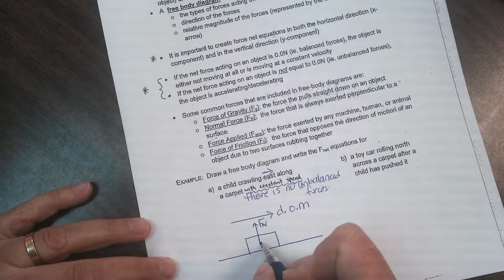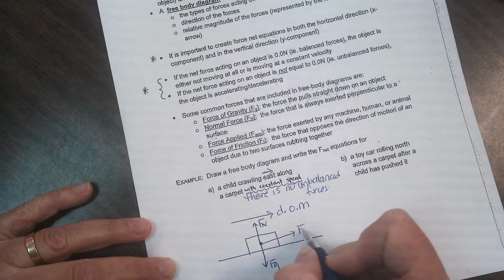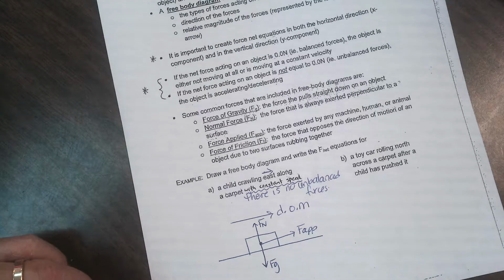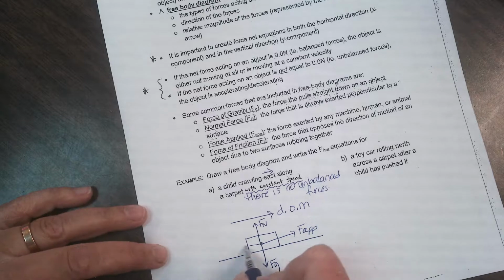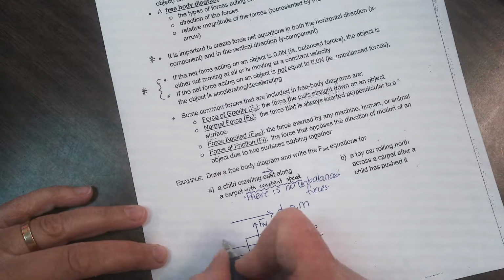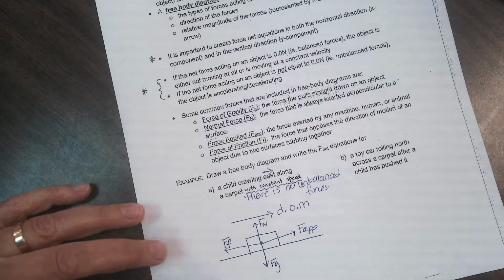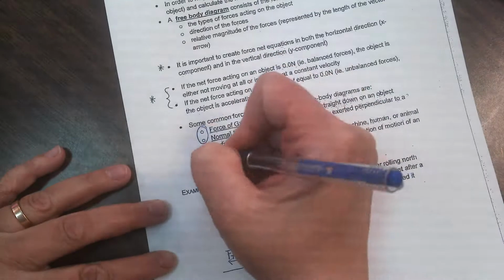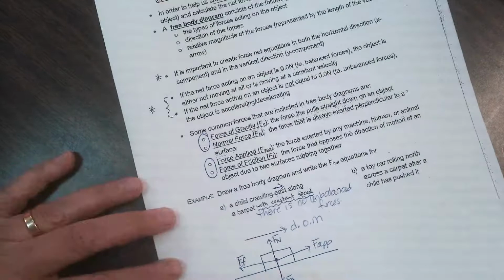The child is moving east, and so the child is applying a force in the easterly direction against the floor, whereas the floor is applying a force of friction, an opposing force. So force normal, force gravity are a pair, and force applied and force of friction are a pair.